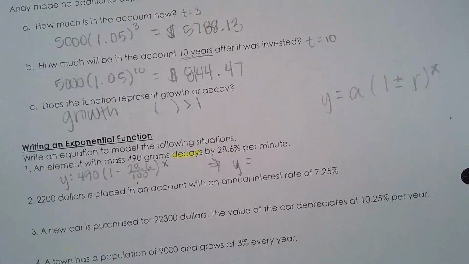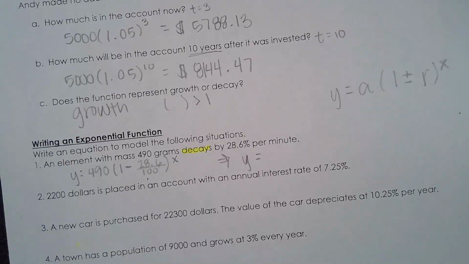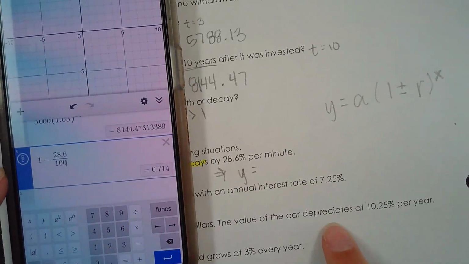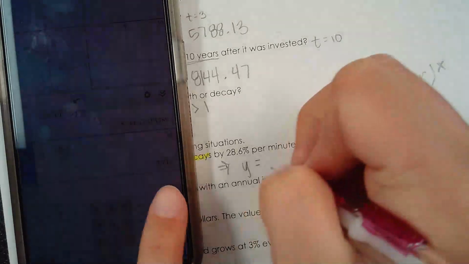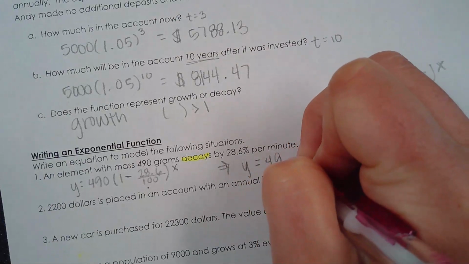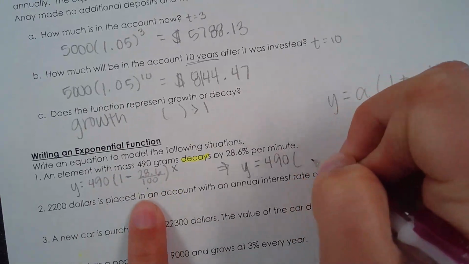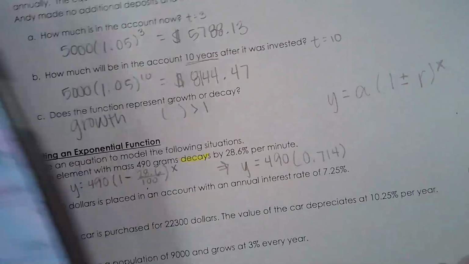Now, if we were asked to write the equation and figure out something else, which we're going to do later, then we can type it in all messy and it doesn't matter. But if you have to find an equation to match and it's multiple choice, they're probably going to go ahead and do that subtraction. So we typed in the stuff inside the calculator. This is what we got. Are we okay with that? So that's exactly what we need to put inside our parentheses here too. So we still have that starting amount, that 490 out front. But inside the parentheses, all of this stuff simplified to that 0.714 that we got in the calculator. Are we okay with that?